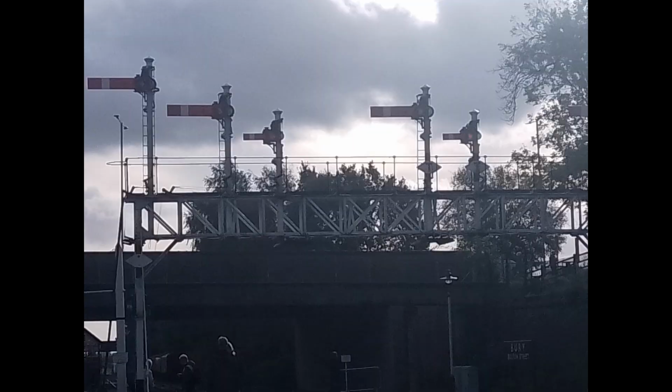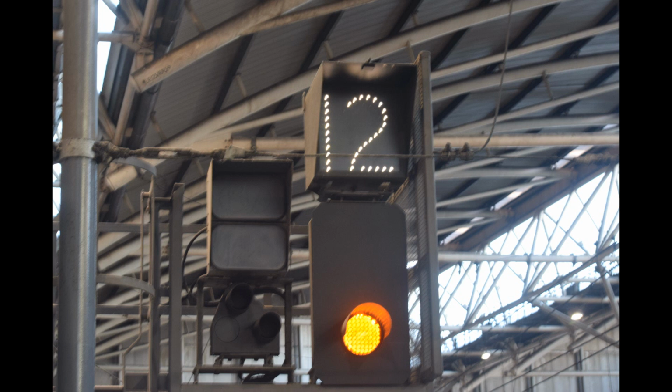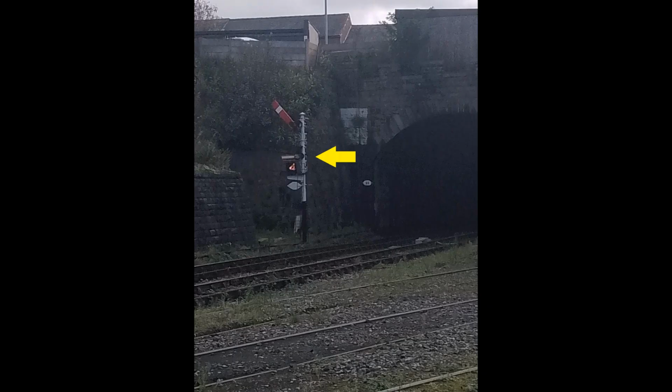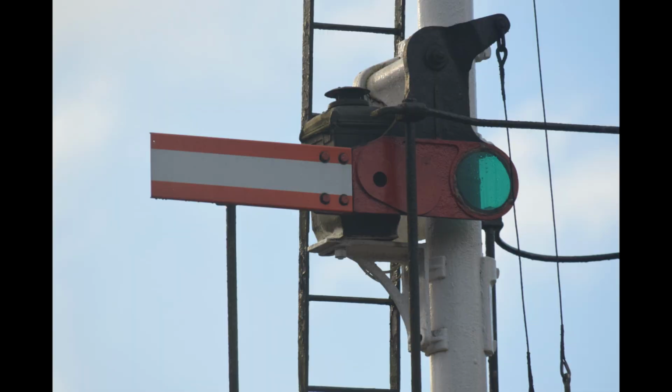What we do is we have signals that are known as subsidiary signals. Again, these go back to the days of semaphore signals. For semaphore signals, a subsidiary signal is similar to the regular stop arms, only they are smaller.